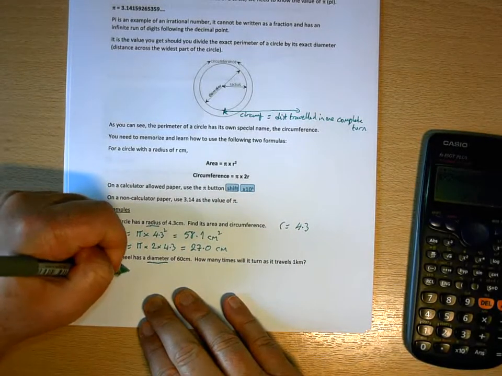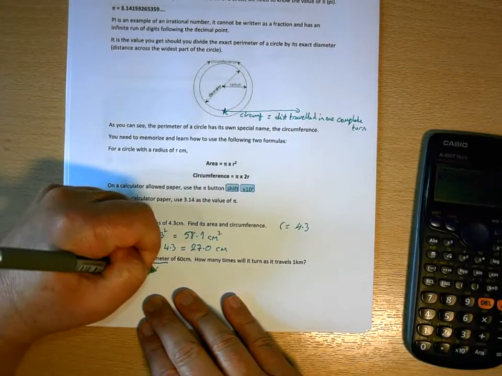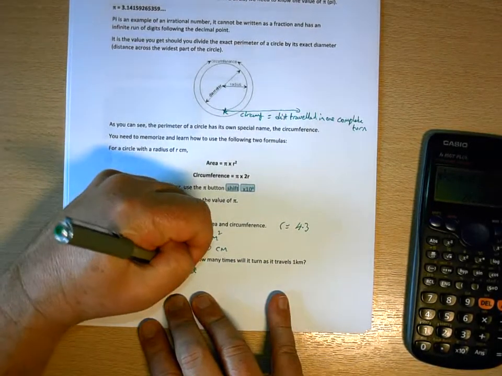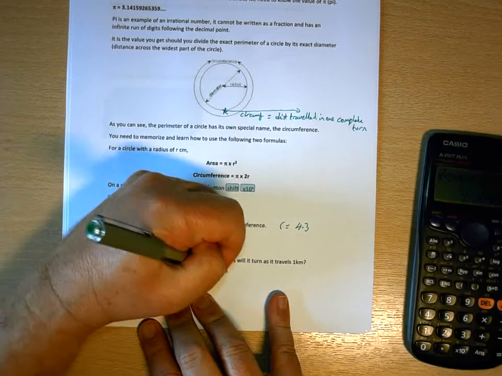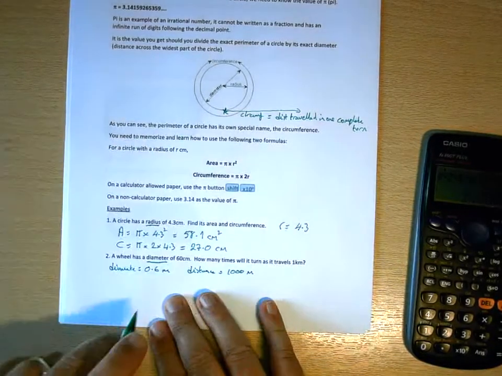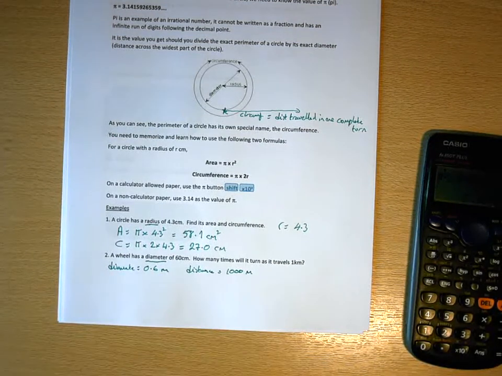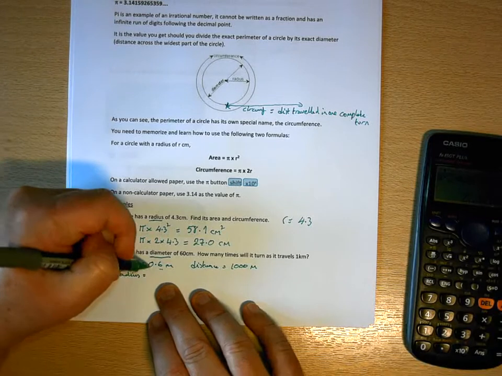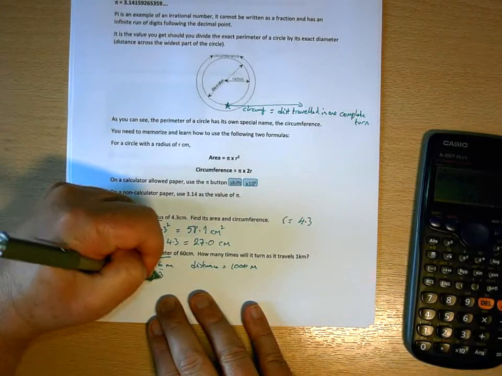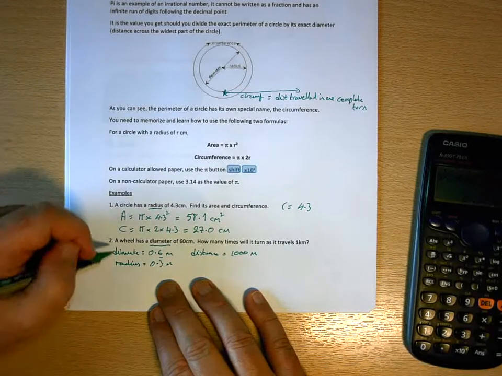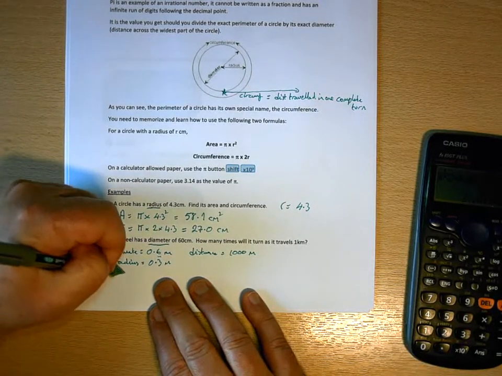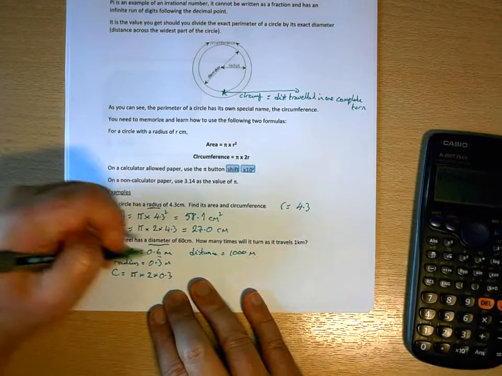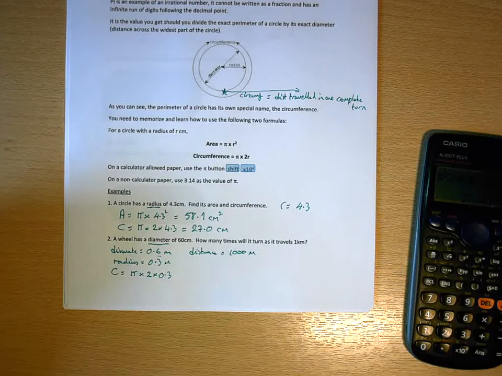So diameter equals 0.6 meters. The distance equals 1,000 meters. So now I'll be working in consistent units. The radius will be half of that. Now we can work out the circumference: pi times 2 times 0.3, which gives you back to the diameter.